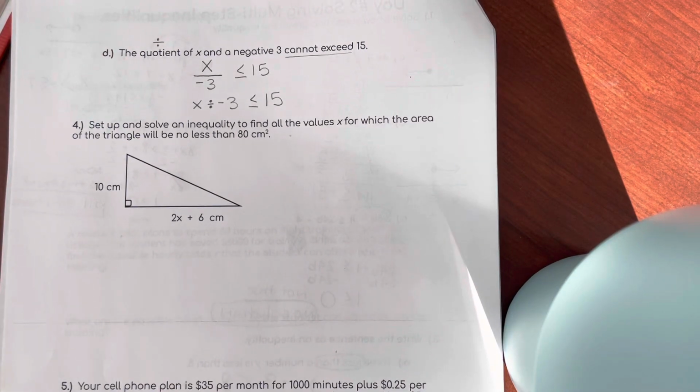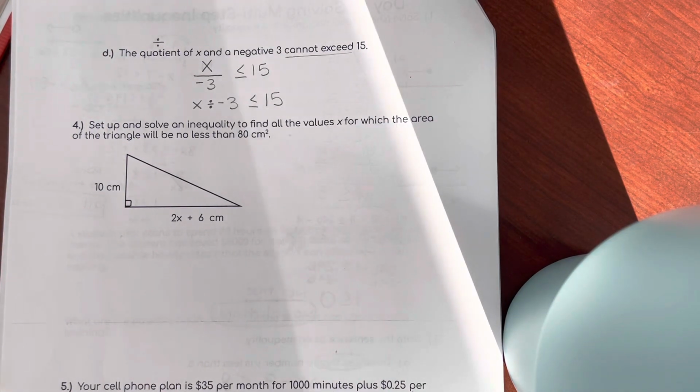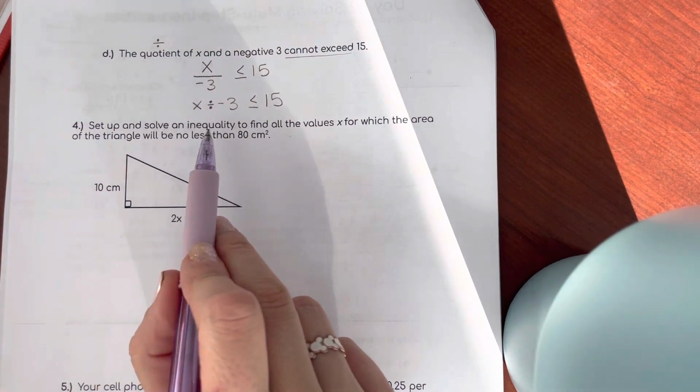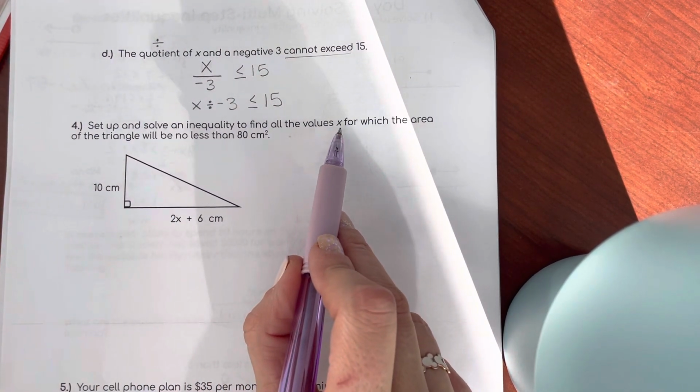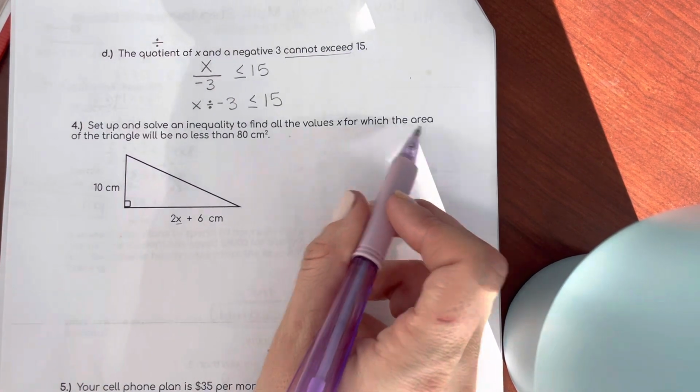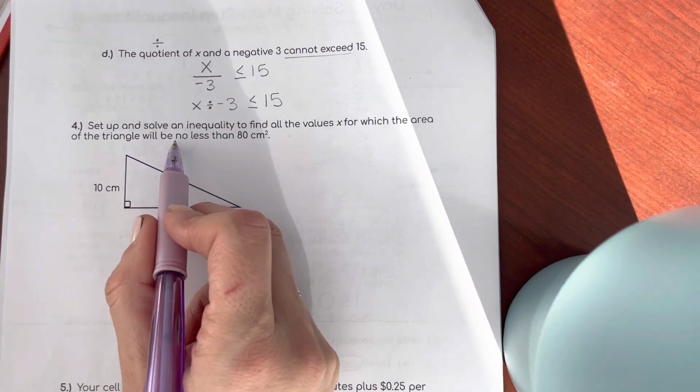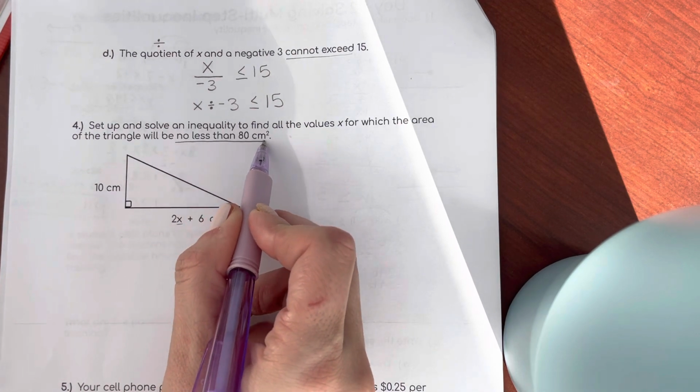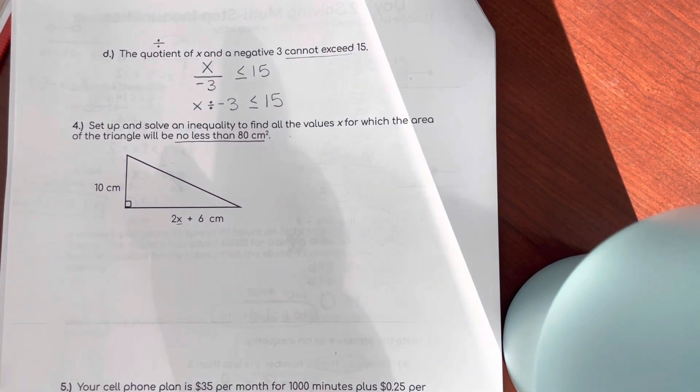All right, and we are to number 4, and of course they're gonna throw something even crazier at us. So set up and solve an inequality to find all the values for x, and x is right here, for which the area of the triangle will be no less than 80 centimeters squared.